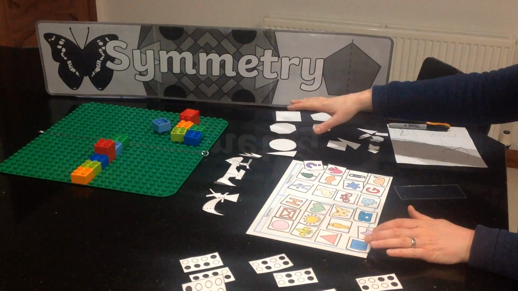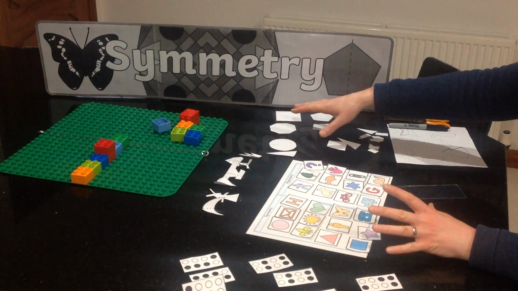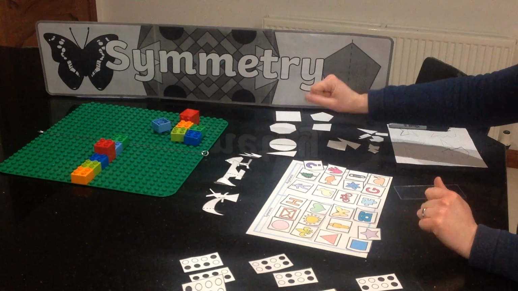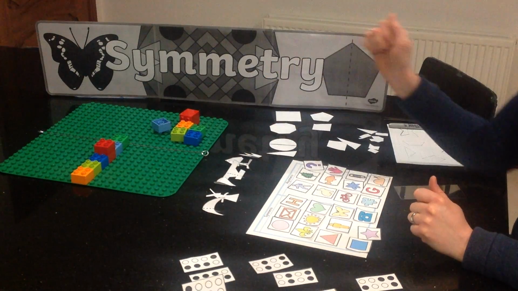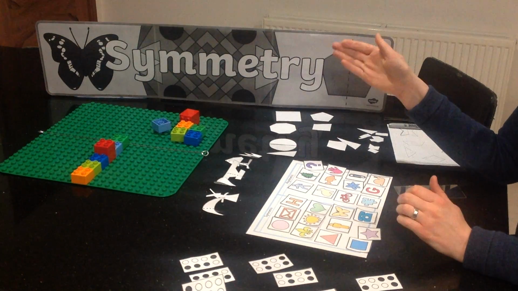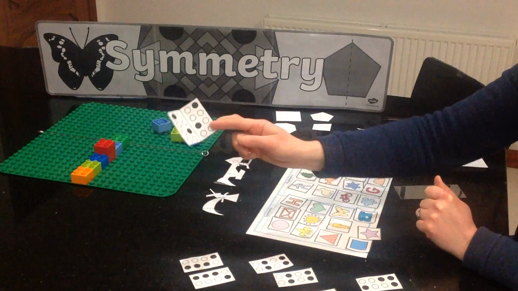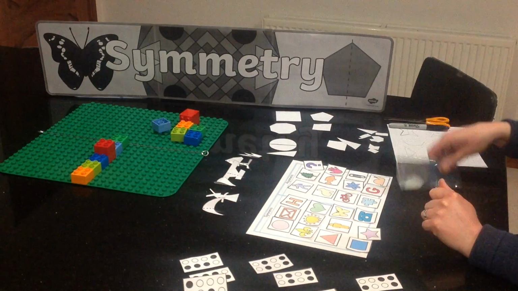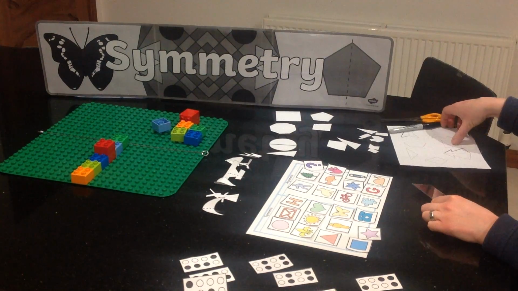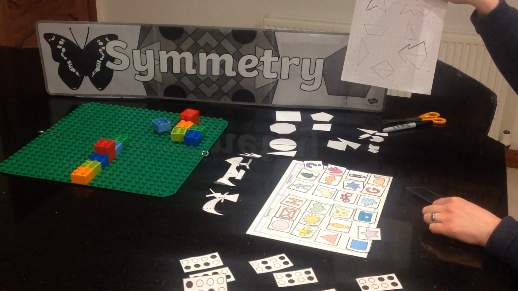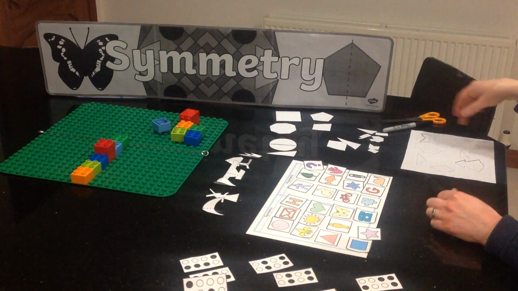So we can cut shapes and patterns to see if they're symmetrical and find their line of symmetry. We can fold shapes and patterns to find lines of symmetry, and we can create our own lines of symmetry using a mirror and using dotty paper and half of a shape or pattern.